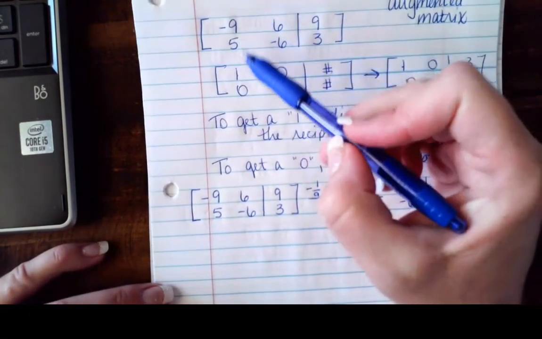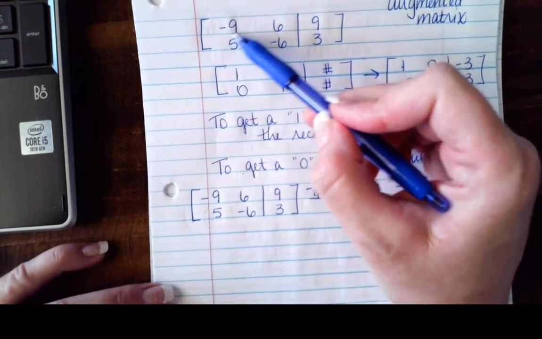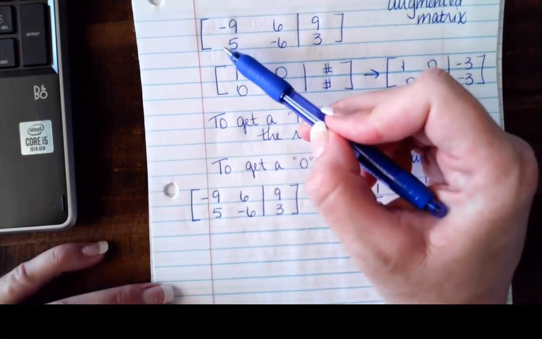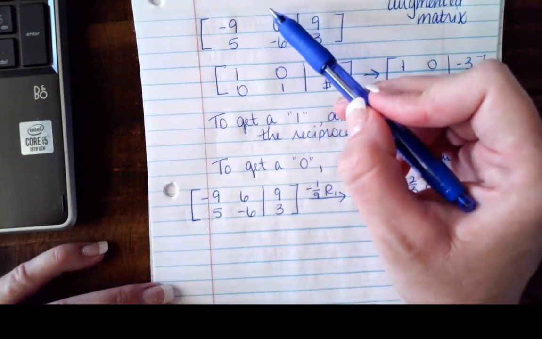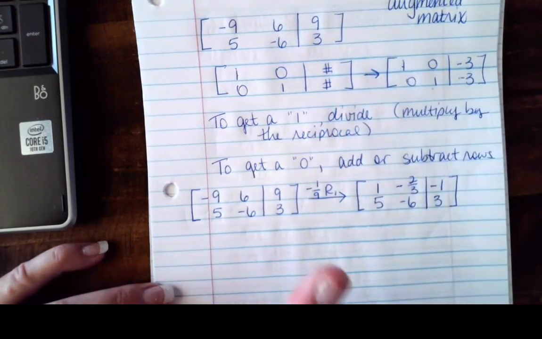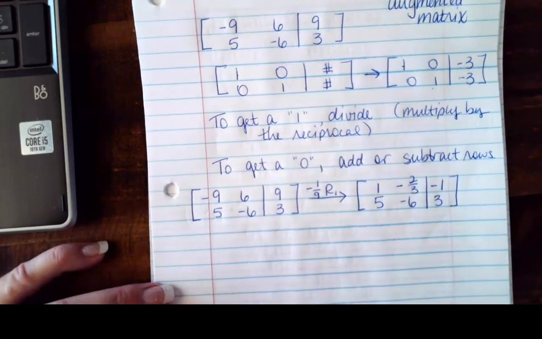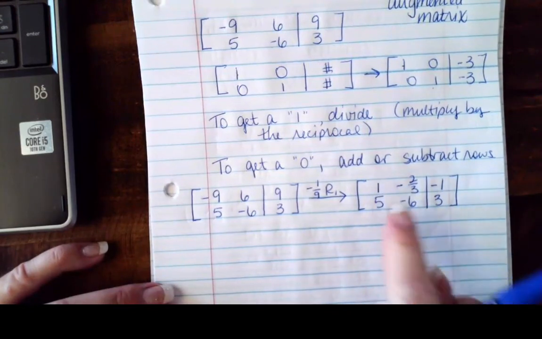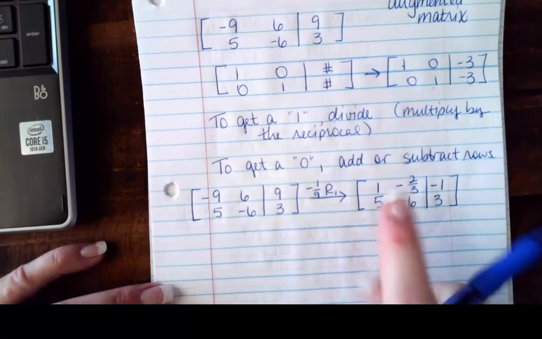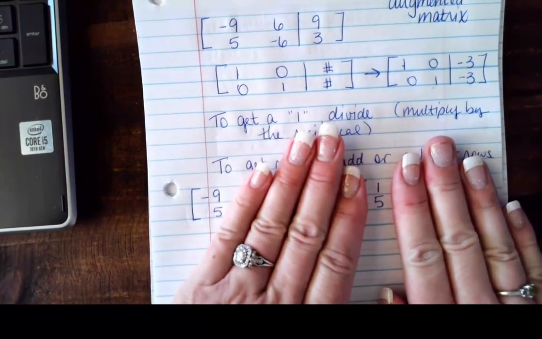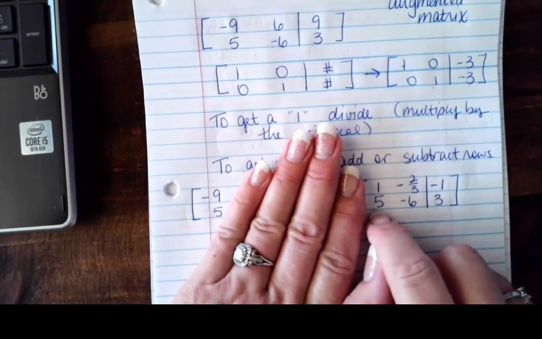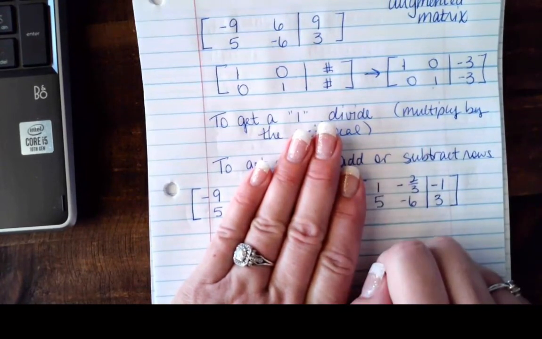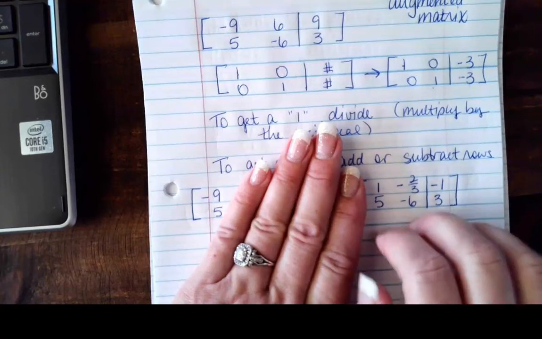So remember, what's my order? I'm going to get this to be a 1, this to be a 0, then this to be a 1, and this to be a 0. Okay, so this is going to be a little bit longer video because I'm going to finish this example. So I've got my 1. Now this needs to be a 5. So just look at this column. If I'm going to add or subtract rows together, if this is a 5, I need this to be a -5.